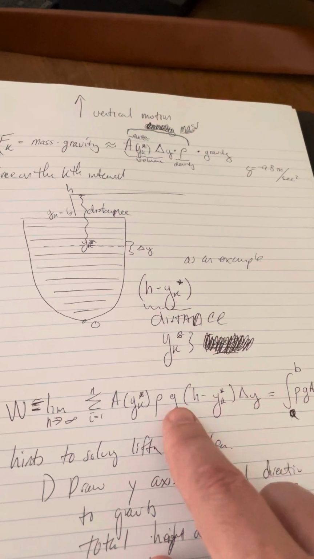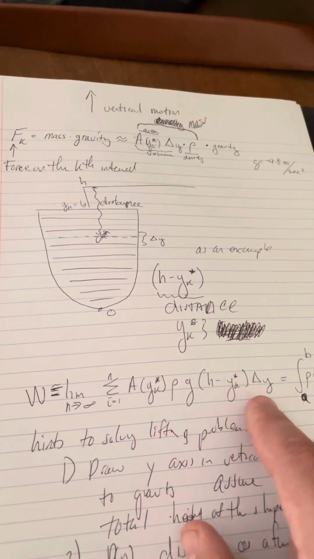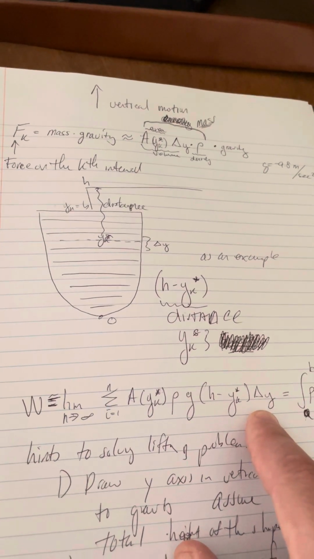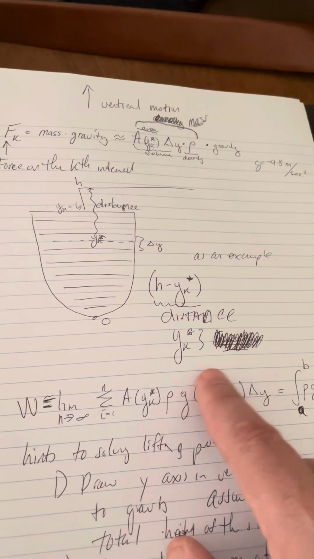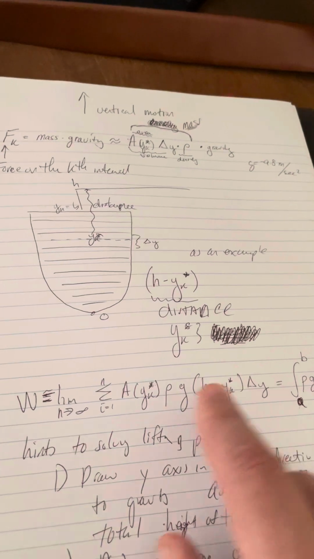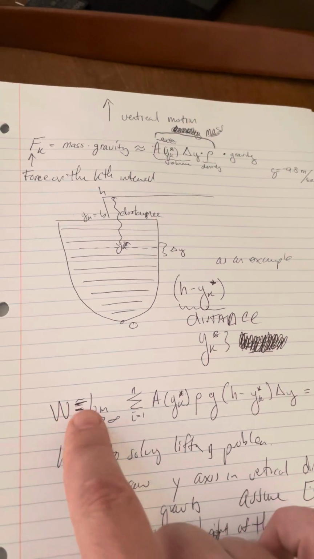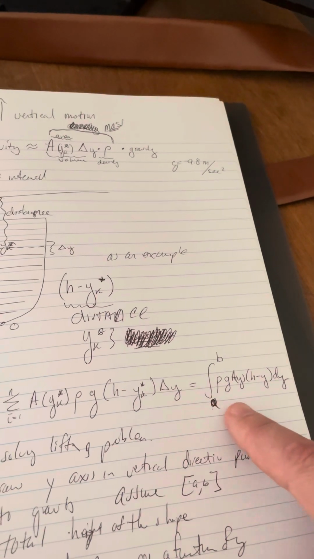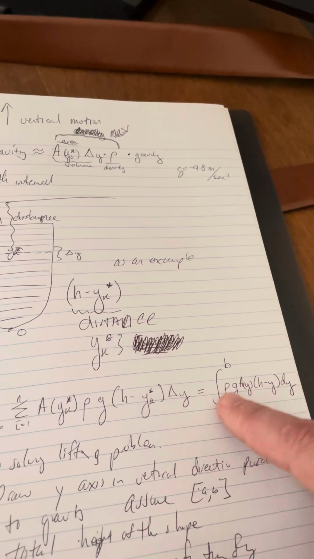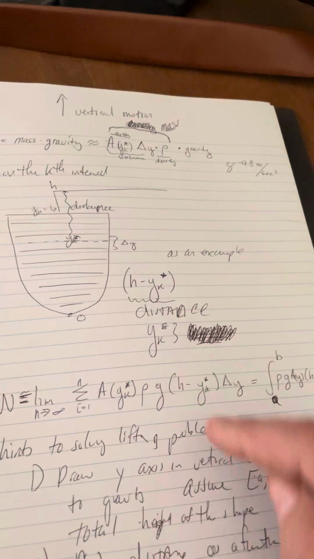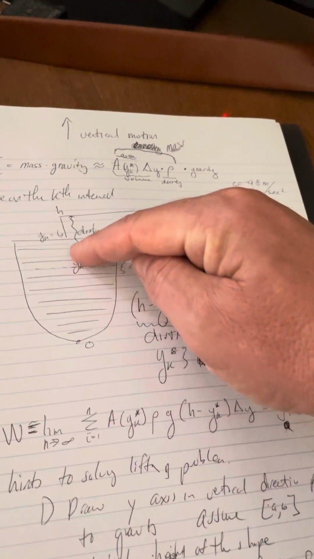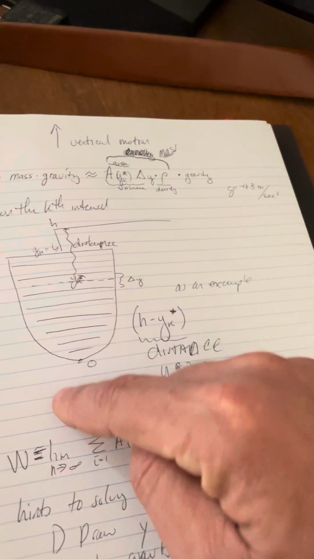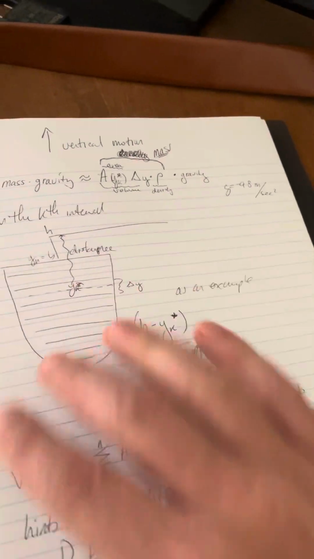So here is all of the parts that come together to generate our force component. Here is our distance component. When we apply the limit to that summation, we now get to talk about our integral over the interval from a to b. Please note, a would be here, b would be there.